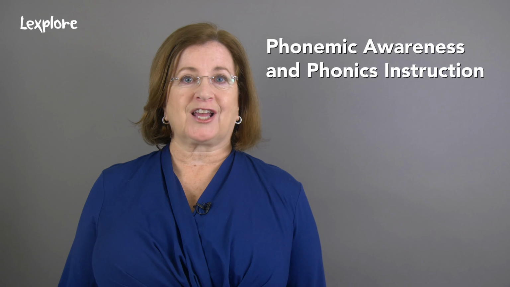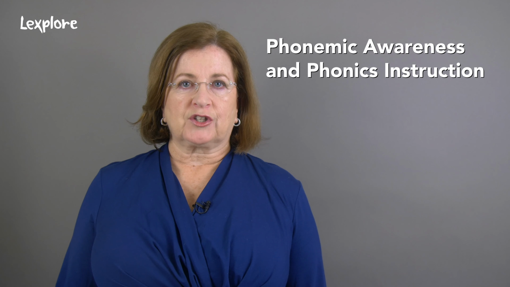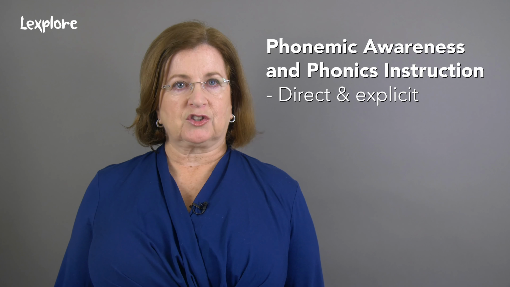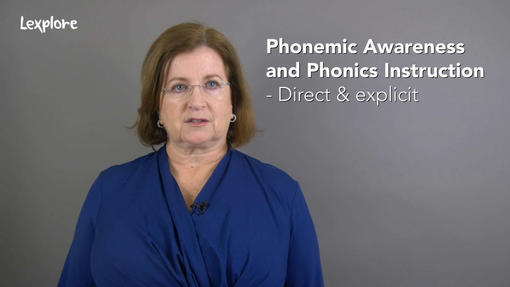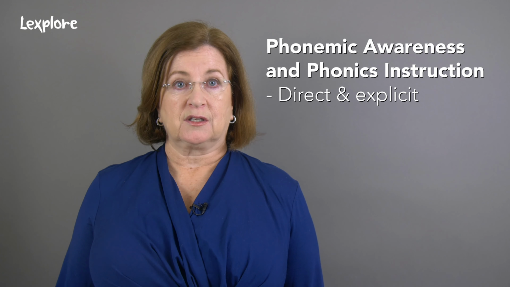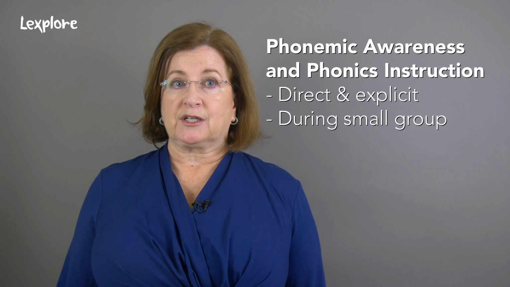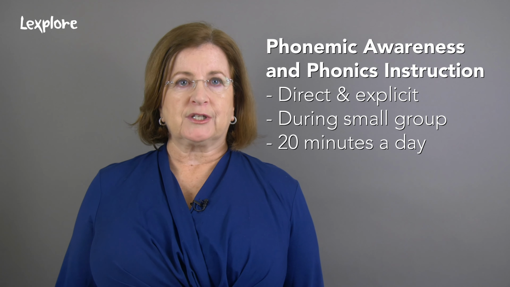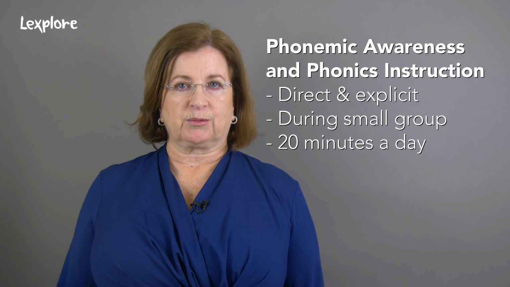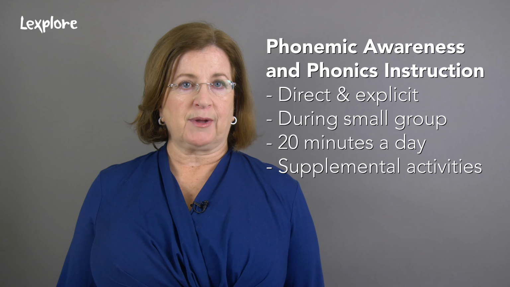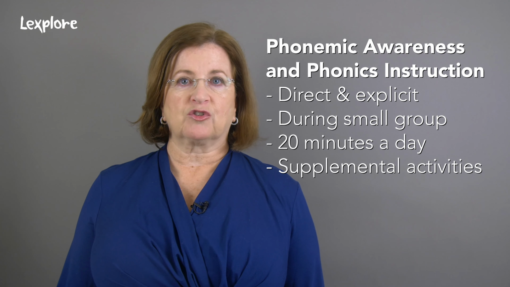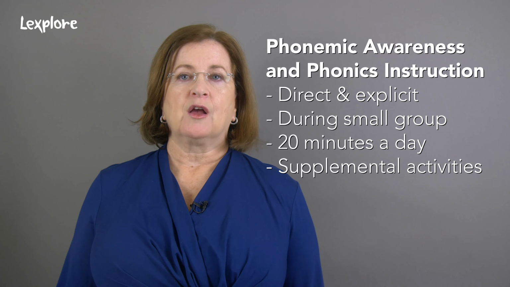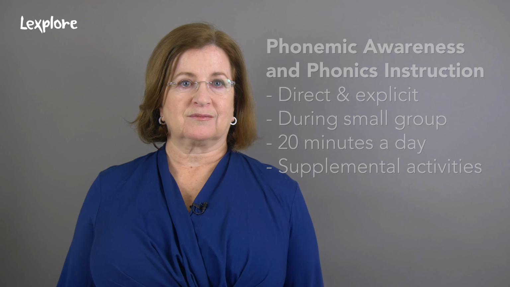Okay, now let's look at your schedule. Create an instructional schedule that includes direct, explicit instruction in phonemic awareness and phonics. This cannot be left to chance. Use what used to be guided reading time in small groups for this instruction if there is no other time. Children need about 20 minutes a day for this explicit instruction, along with supplemental activities. These can be computer-assisted or in learning centers for independent practice.